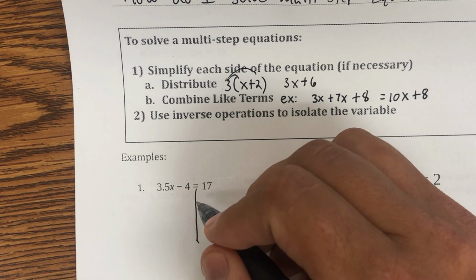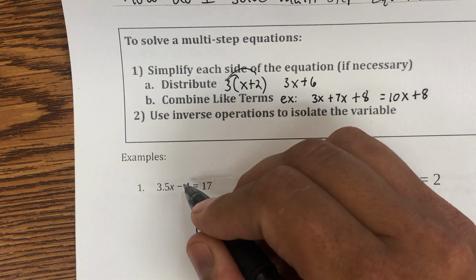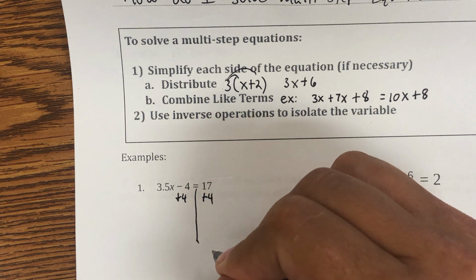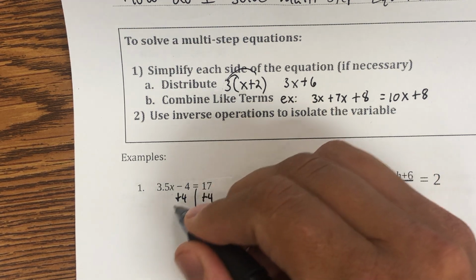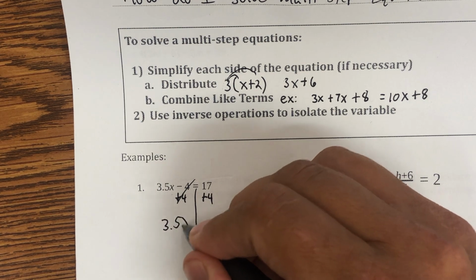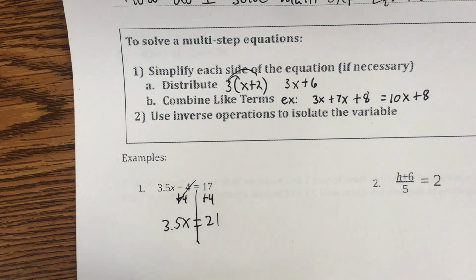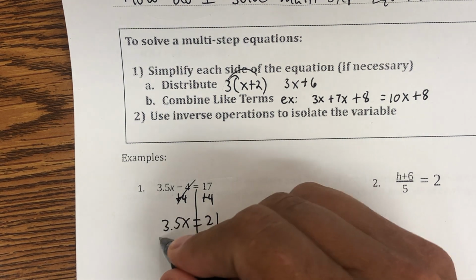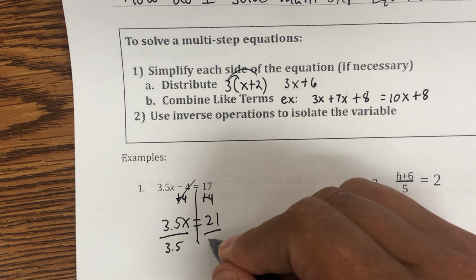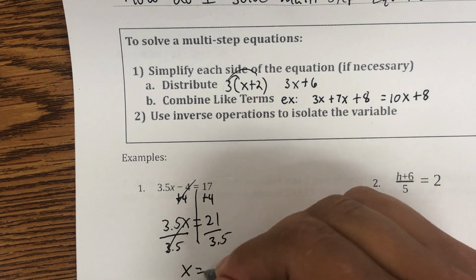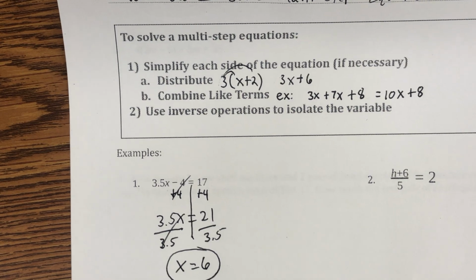So add and subtract before we multiply and divide. So I'm going to move my minus 4. The opposite of minus 4 is to plus 4. And I'm going to do that to both sides of the equation. If I do it to the left, I have to do it to the right. The 4's cancel. 3.5x is equal to 21. Now, just like we did the other day, we're down to a one-step equation. To undo the multiply, we will divide both sides by 3.5, and we'll have our solution. You may need a calculator for some of these. 21 divided by 3.5 is 6. So feel free to use a calculator if you need to.